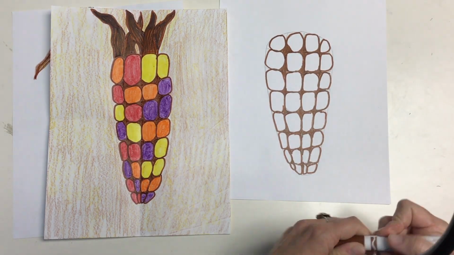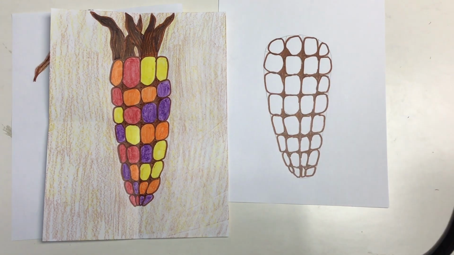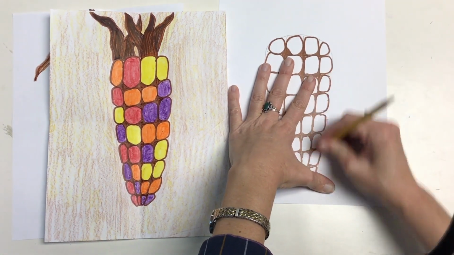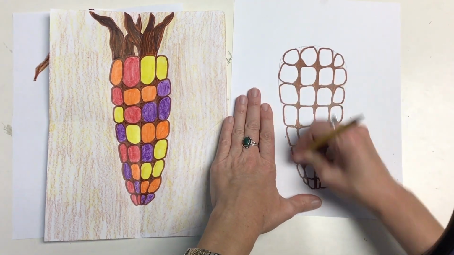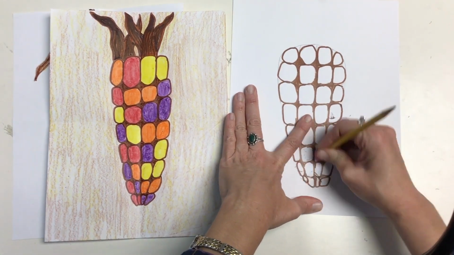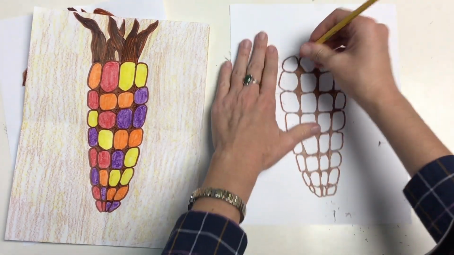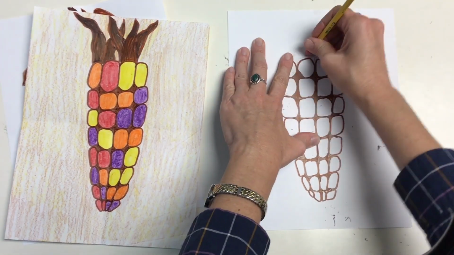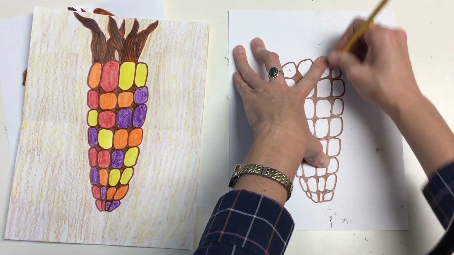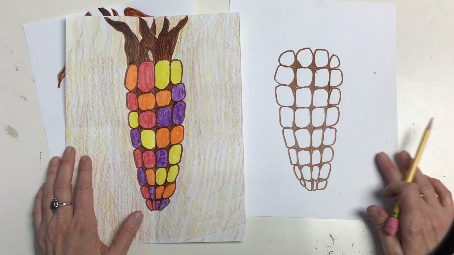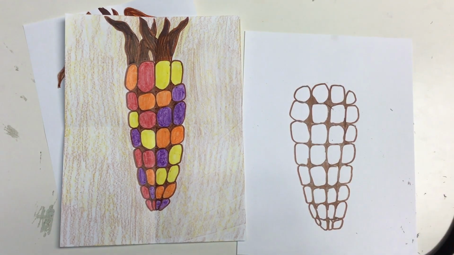Okay, now watch what happens. When you erase those pencil lines that we started out with, the edge is going to look so nice. It's going to look just like a real piece of corn. Make sure you get rid of all those extra pencil lines. Okay, let's talk about the top of the piece of corn.